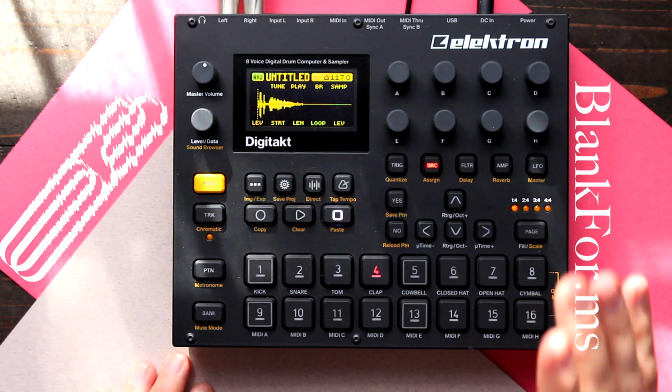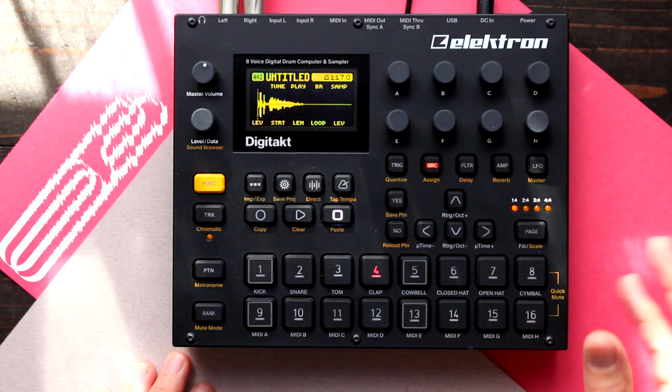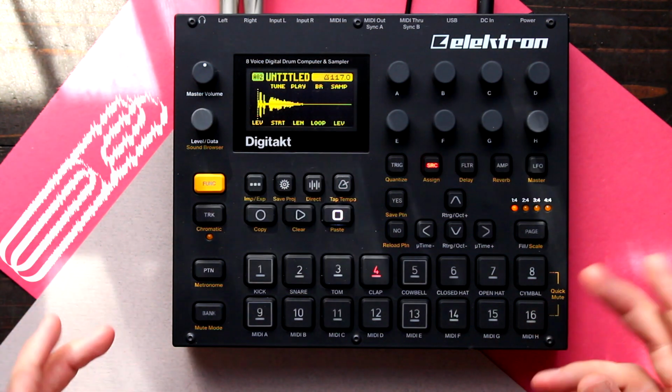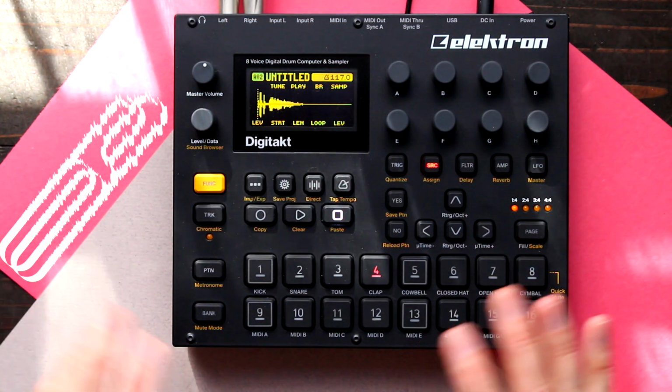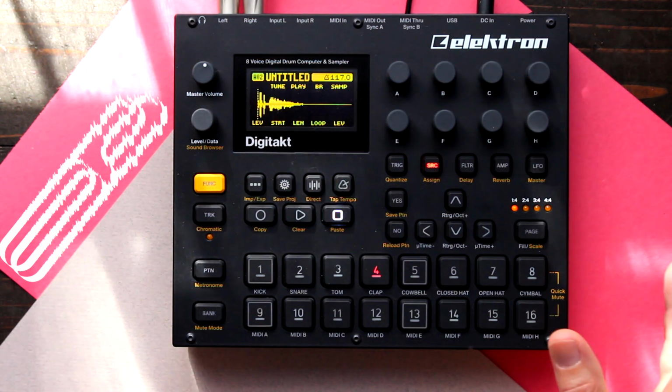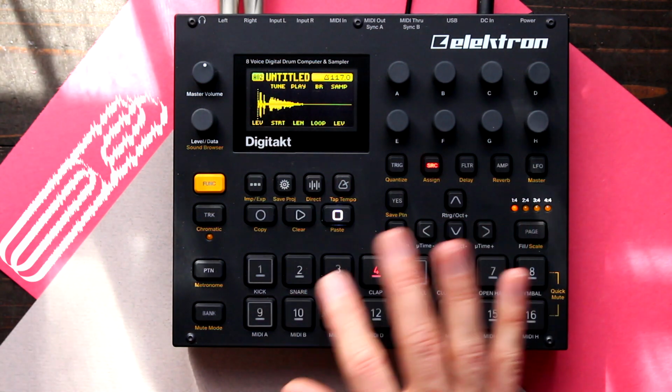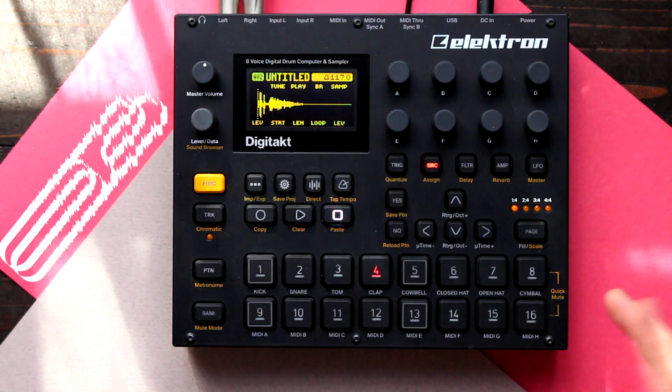Today I'm going to talk about the Digitakt and specifically what it can do with high frequency textures, hi-hats, shakers, things like that, how I like to make them, and all the sort of magical things you can do to keep them swimming, keep them alive.